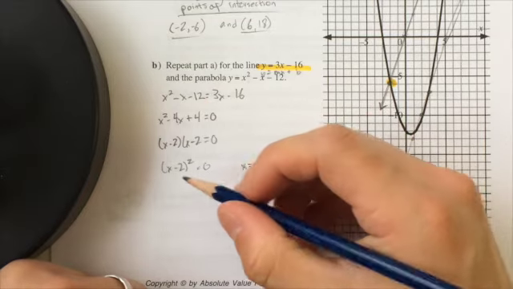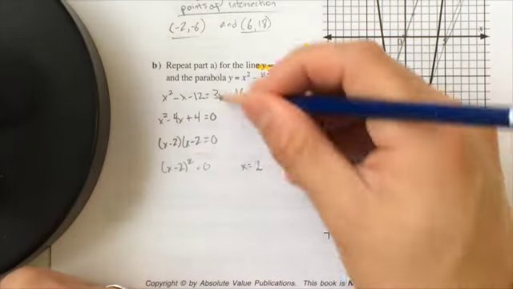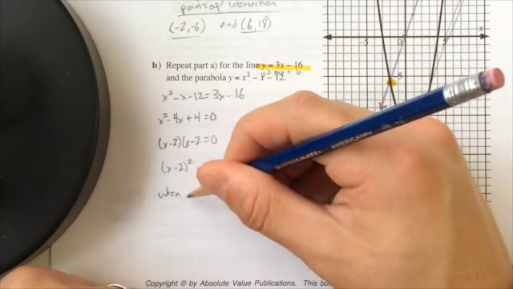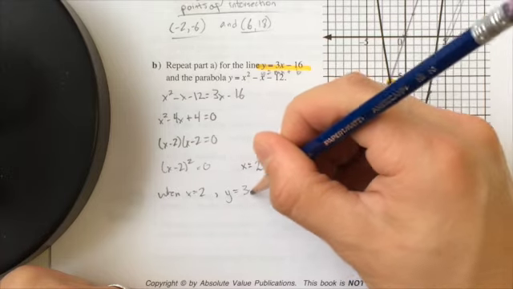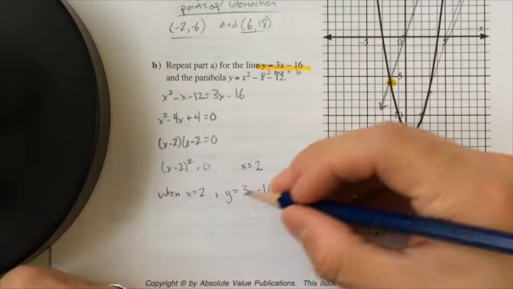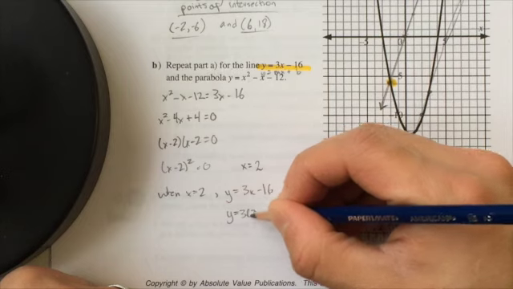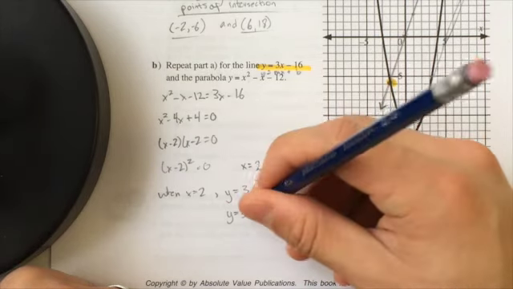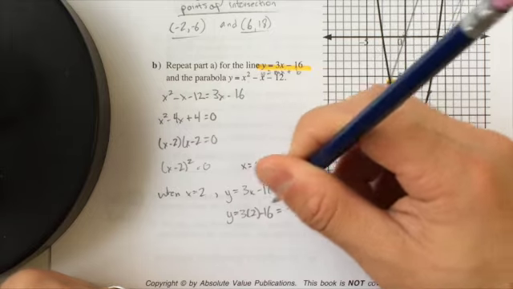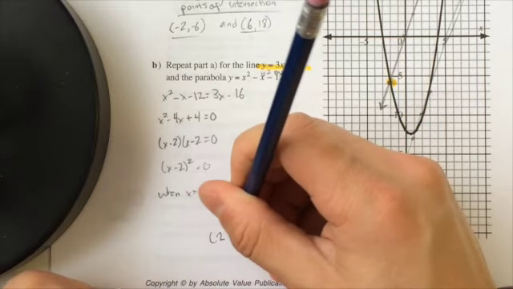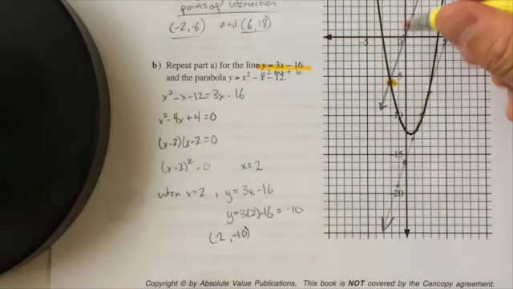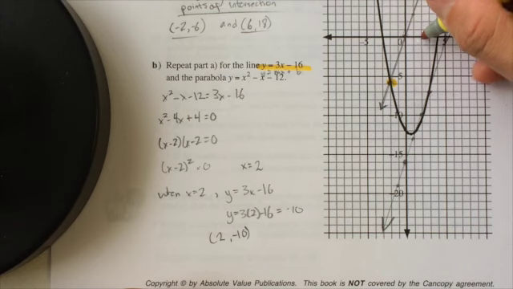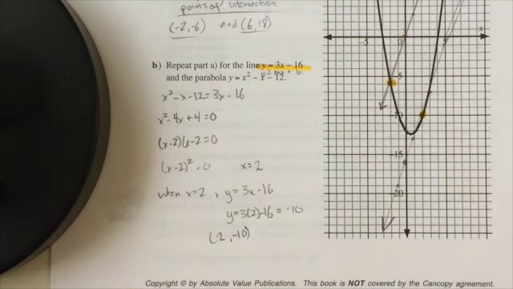So if I plug x equals 2 into my equation of y equals 3x minus 16, I'm going to get y is equal to 3 times 2 minus 16, or 6 minus 16, which is negative 10. So the point of intersection is going to be at positive 2 and negative 10. And so let's look at that on our graph. If I'm at positive 2 and negative 10, that's where I intersect. Okay?